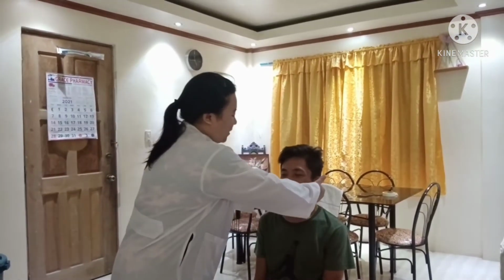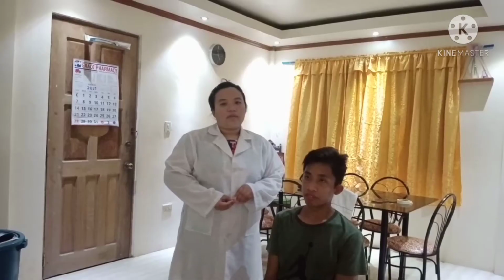Moving on, we have to assess the motor. We instruct the patient to clench his teeth and then palpate the masseter muscles at the mandible angle. So sir, please clench your teeth. Okay, and then palpate.